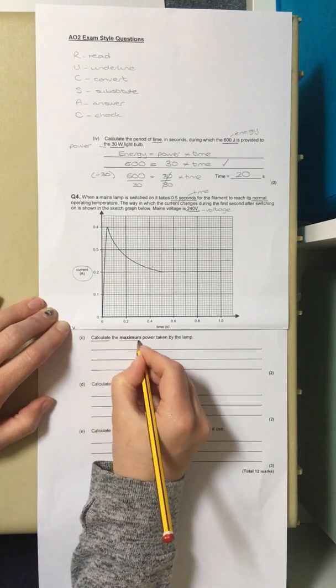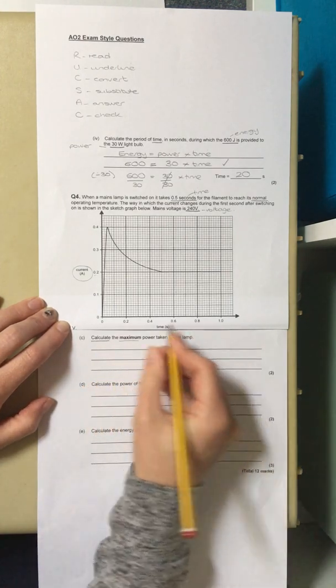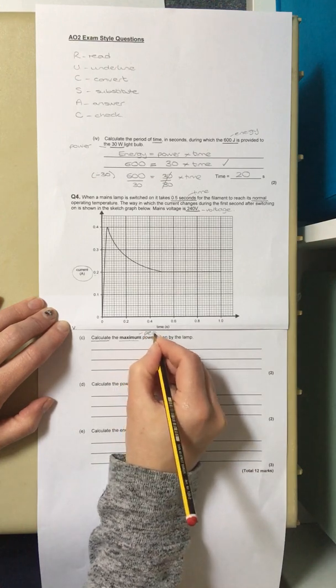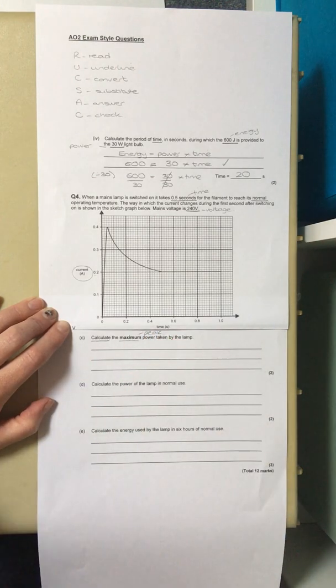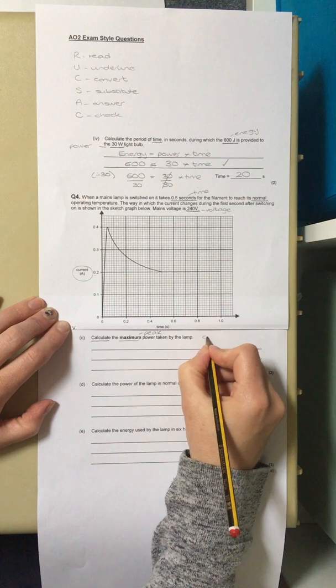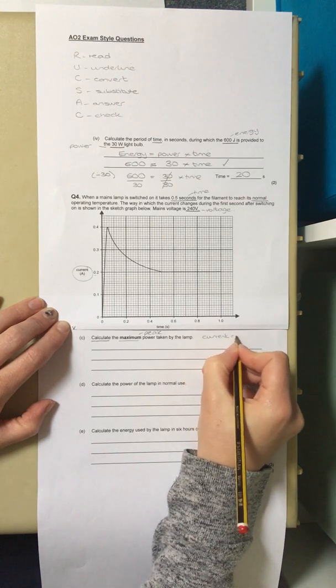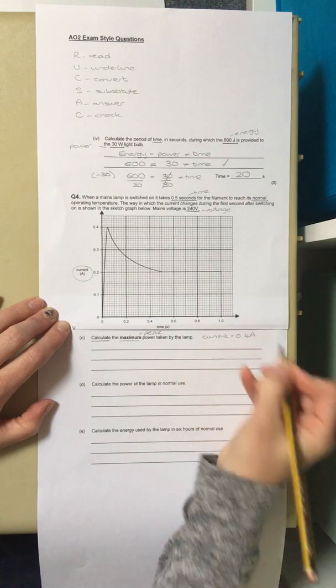Calculate the maximum power taken by the lamp. Maximum is where we have a peak in the graph. We noticed when we looked at our graph that our peak is at 0.4. So we know our current at the peak is 0.4 amps.